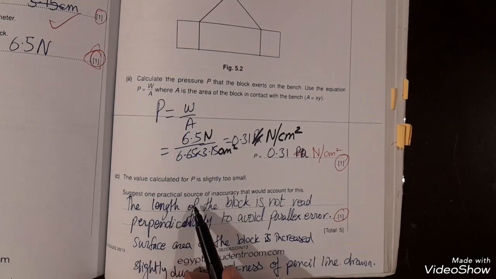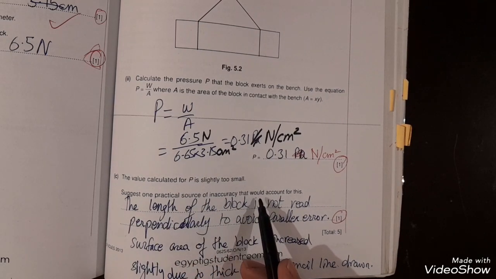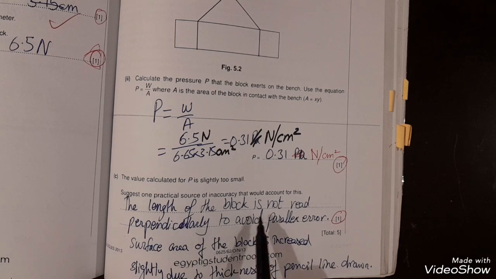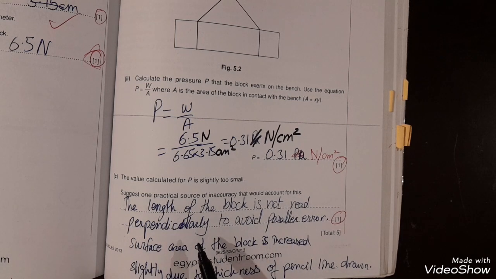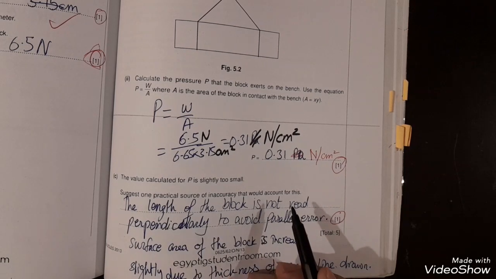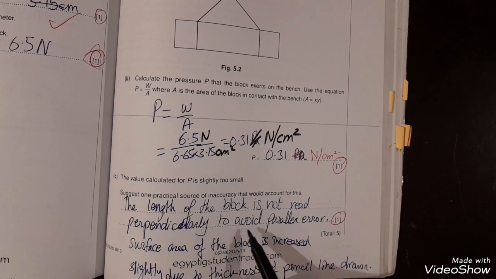Then part C states the value calculated for P is slightly too small. Suggest one practical source of inaccuracy that would account for this. The length of the block is not read perpendicularly to avoid parallax error. So you need to read the length of the block perpendicularly to avoid the parallax error.